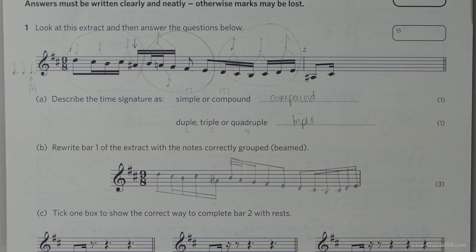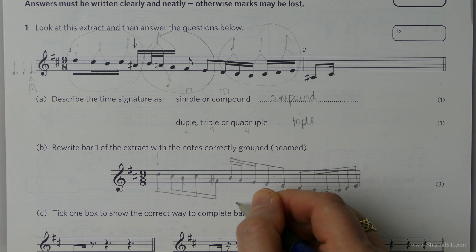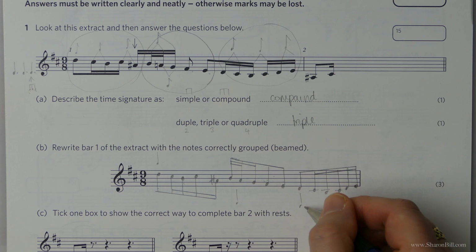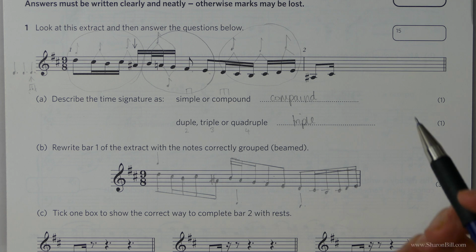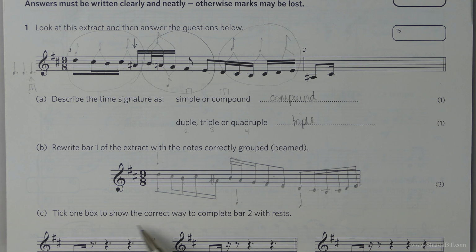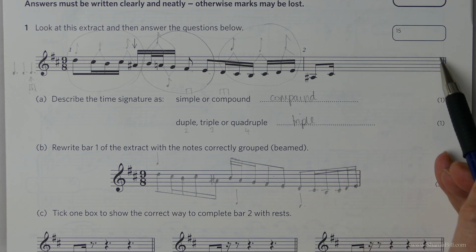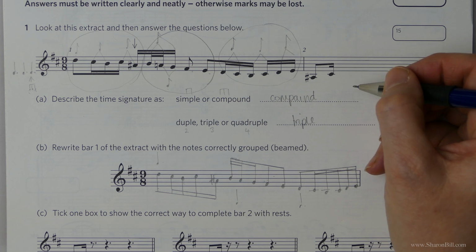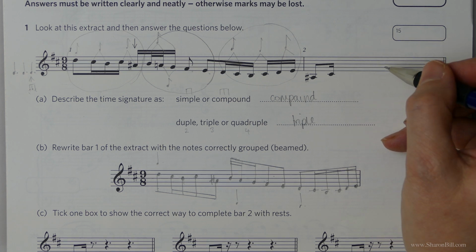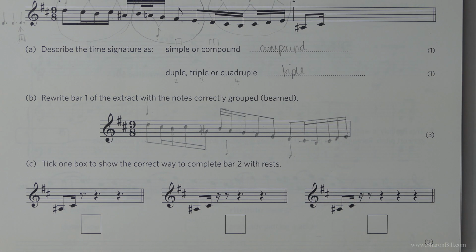And you can see how much easier that is to play. We can see there's beat 1, there's beat 2, there's beat 3. Much easier for the performer now. Now then, looking ahead, we can see that bar 2 is incomplete, and so ordinarily we'd perhaps be asked to add rests to complete this bar. However, they've given us 3 options, and so we need to choose which option is correct.